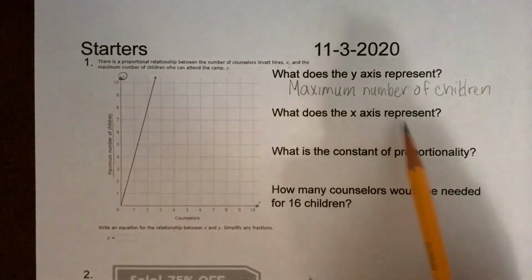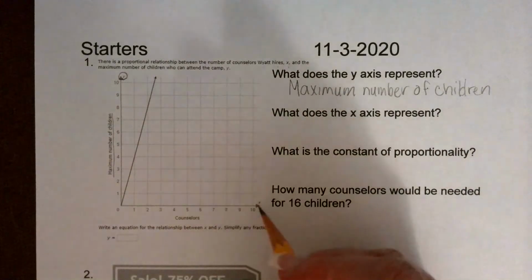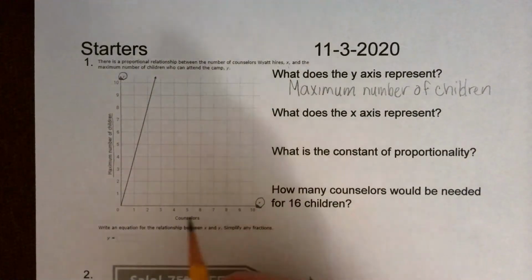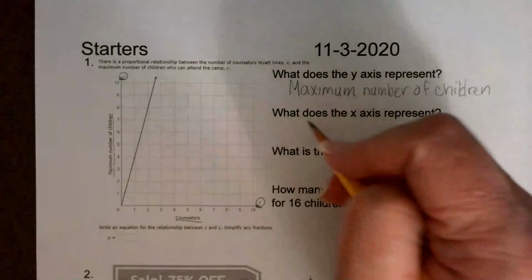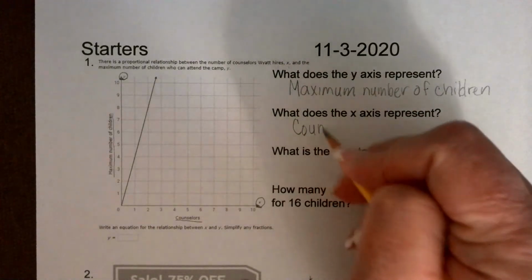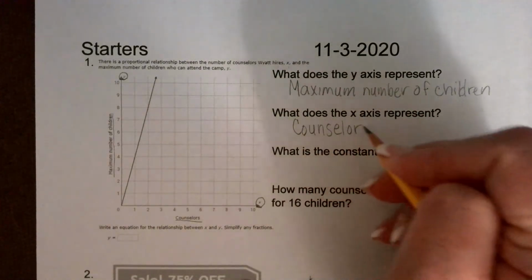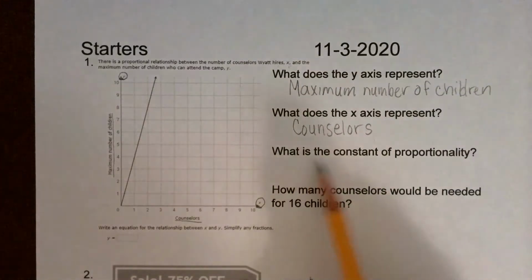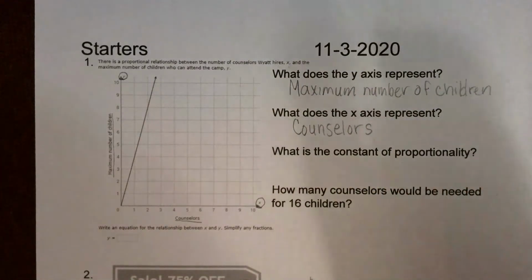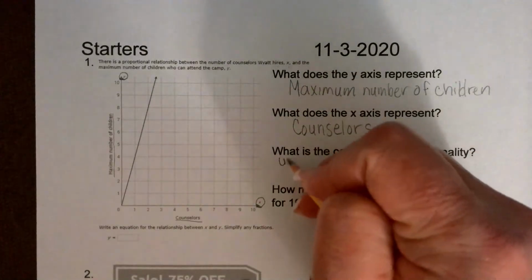And then what does the X-axis represent? Remember that the X is always down here, and that's going to represent our counselors. What is the constant of proportionality? Remember that that's the unit rate.